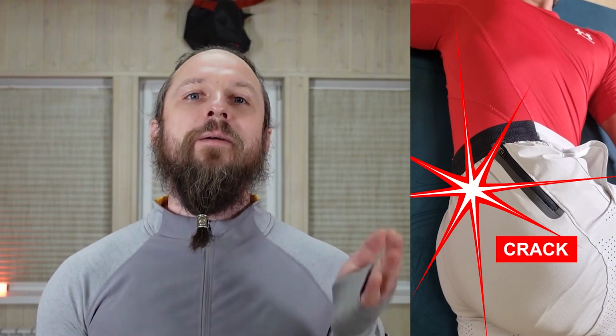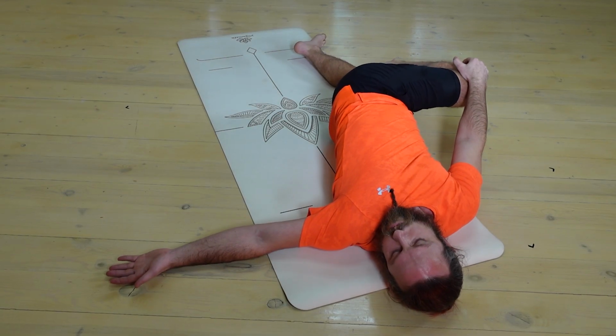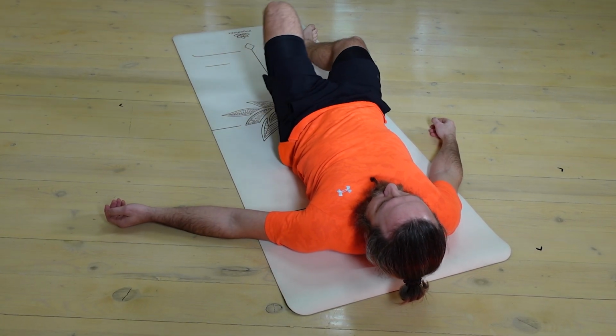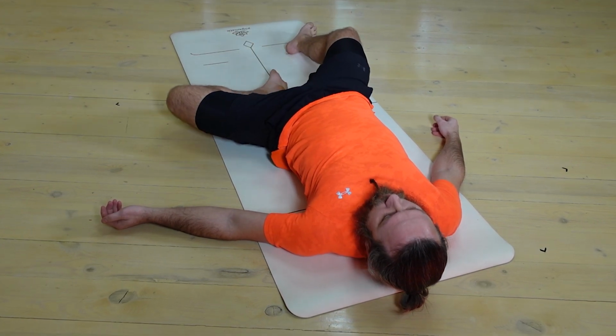This position, in addition to stretching the piriformis muscle, can be used for self-mobilization of the sacroiliac joint, which is characterized by a clicking sound. After stretching the muscle, it's important to perform a few active movements that engage the piriformis muscle. Repeat the exercise on the other leg.